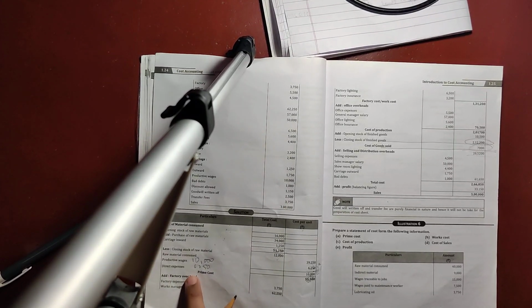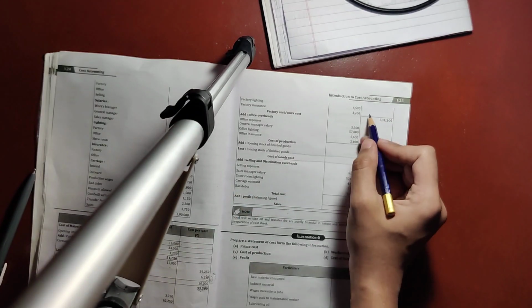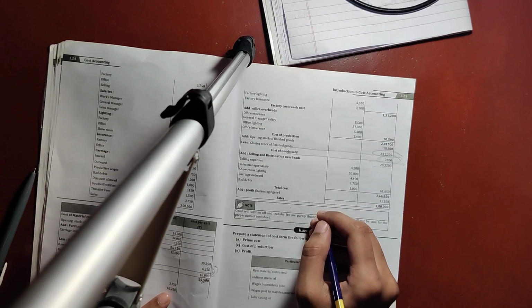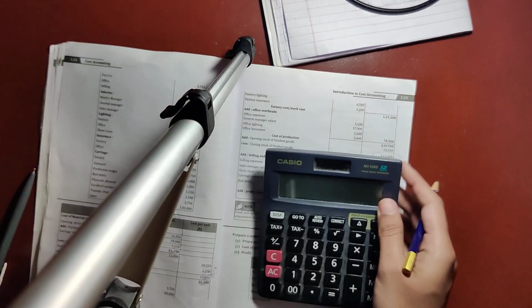Next, you have your next heading, that is your factory overhead. Take all of the information under your factory overhead and take the total. Now, your total of 3750, your 6250, 6500 and 3200.